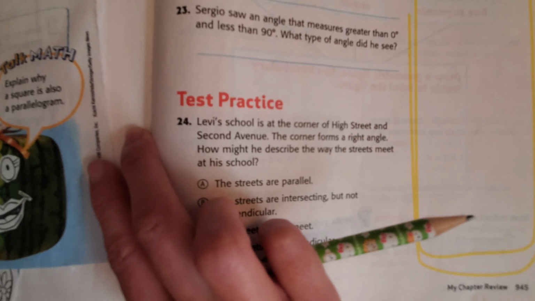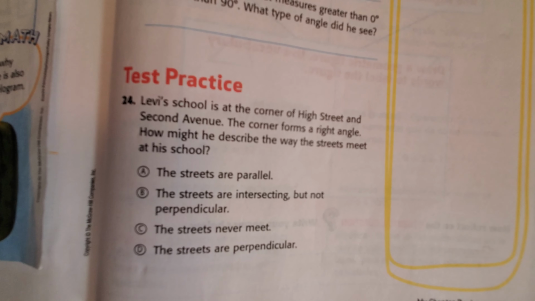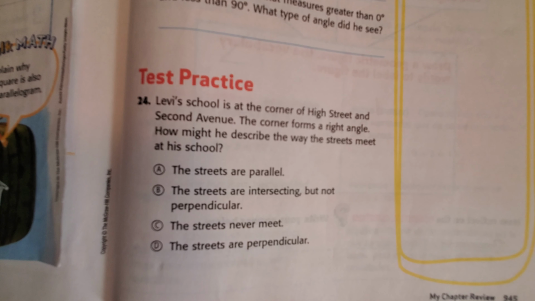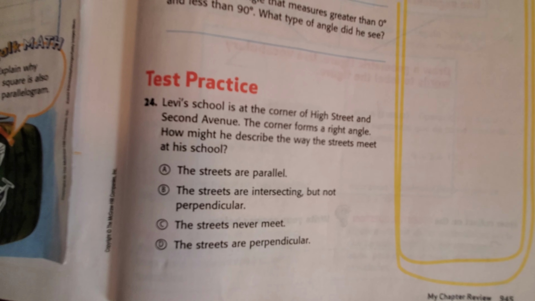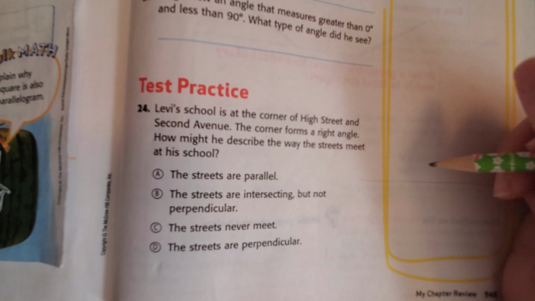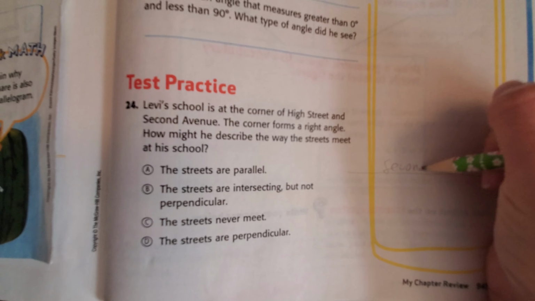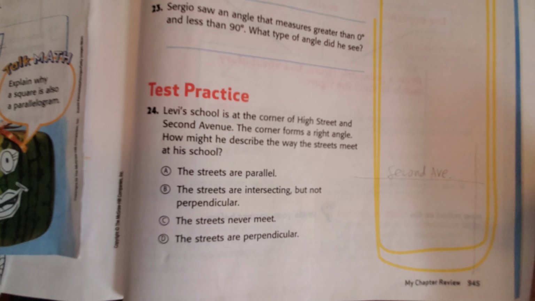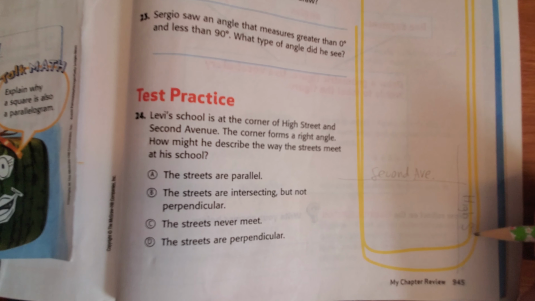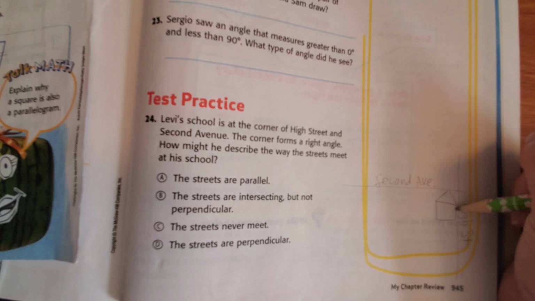And then number 24, Levi's school is at the corner of High Street and 2nd Avenue. The corner forms a right angle. How might he describe the way the streets meet at his school? Let me go ahead and draw this out for you. So this is 2nd Avenue, 2nd Ave, and this is High Street. And this is where his school is.